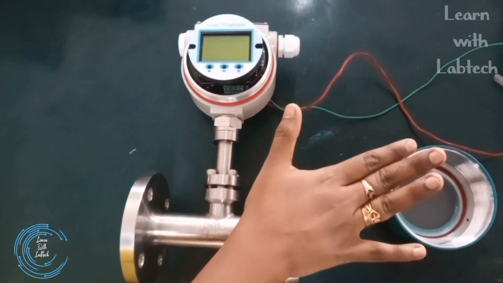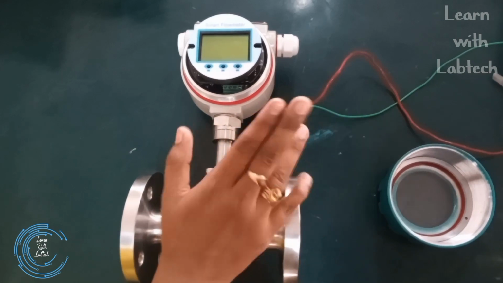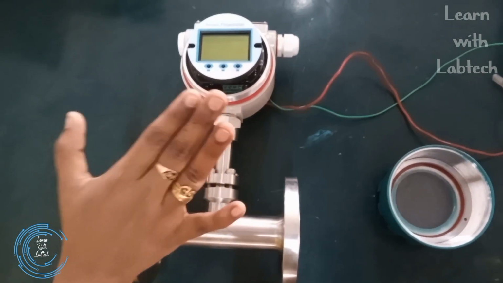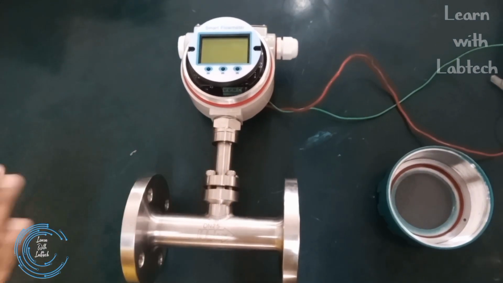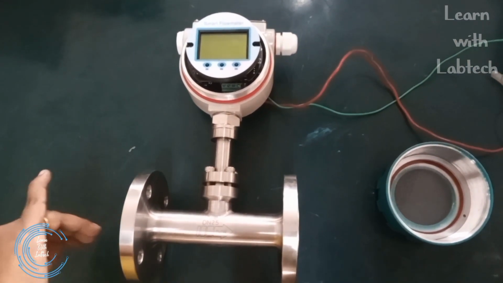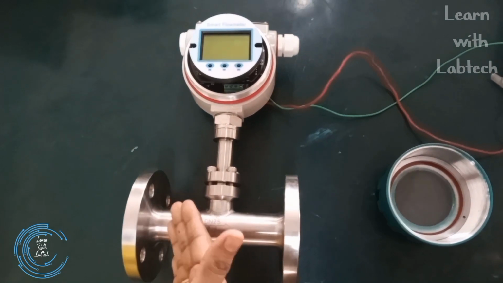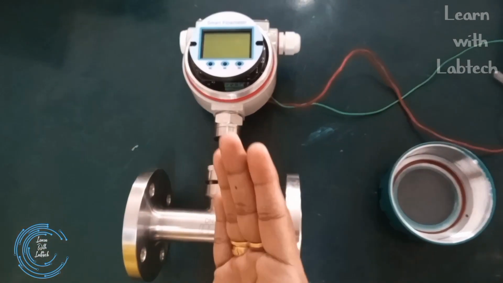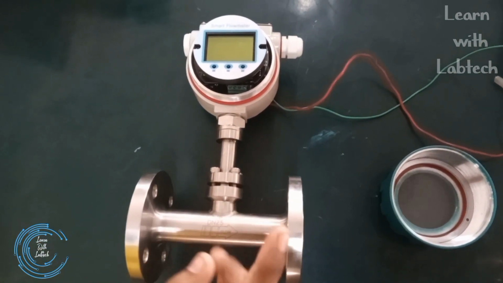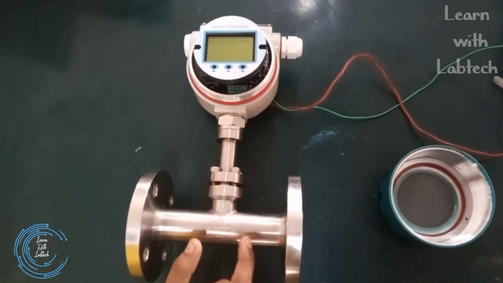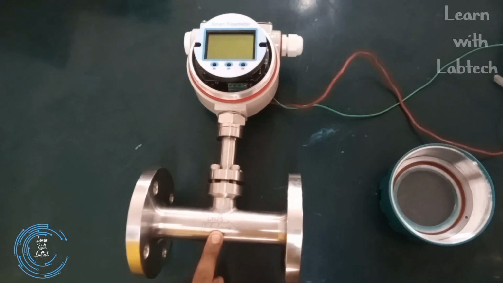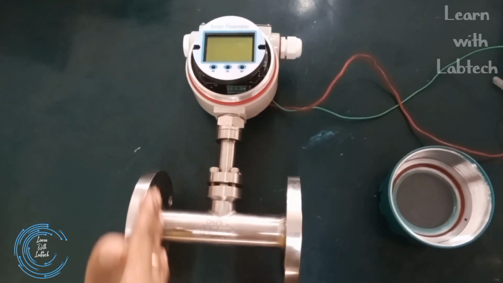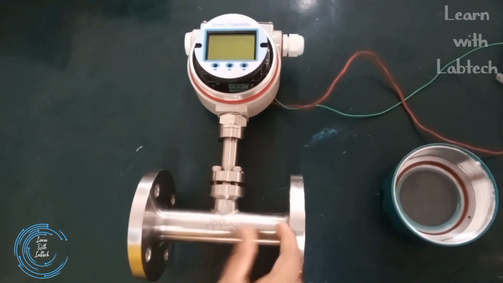So the main principle here is it senses the temperature of the gas being measured. It works on the heat transfer principle. So as the gas mass flow rate increases, the airflow takes more heat and then the temperature of the sensor decreases. So here we use 1 inch, that is DN25. This is the pipe segment type, as I have told you earlier, flange type.